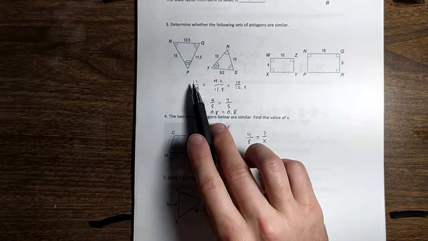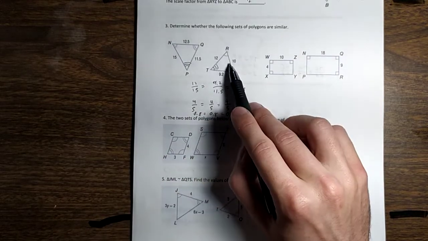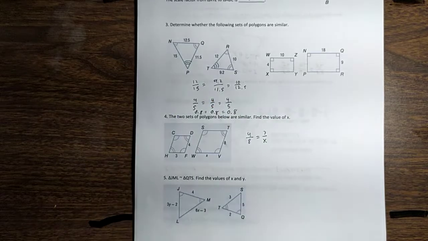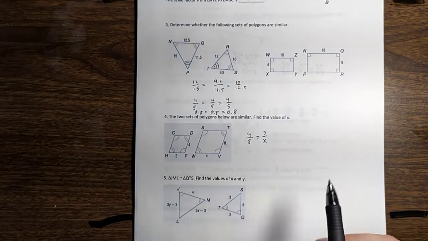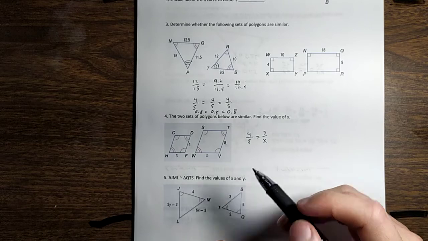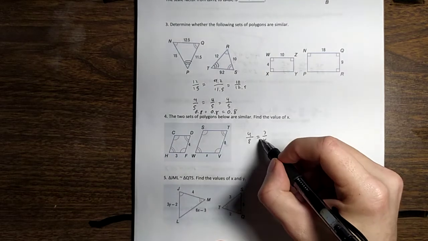So you can see here, all of my top numbers are from this figure. All of my bottom numbers are from this figure. That's one thing to watch out for. All right, once I've got it set up like this, you do cross multiplication.